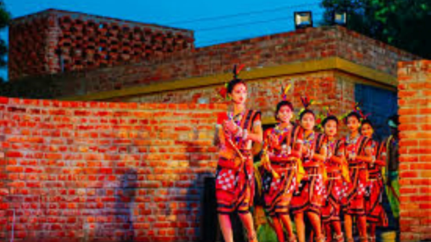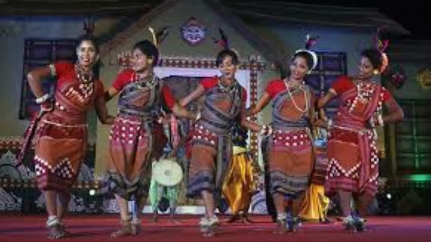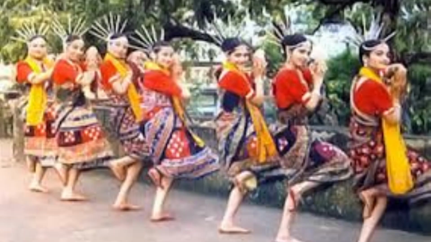The Sambalpuri folk dance is usually performed in the villages during festivals and celebrations. The attire is usually the famous Sambalpuri sari with a red colored blouse and traditional jewellery of the region.